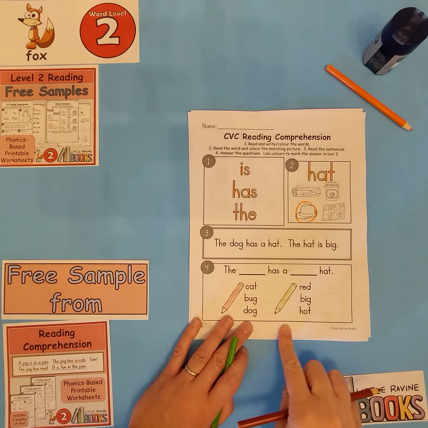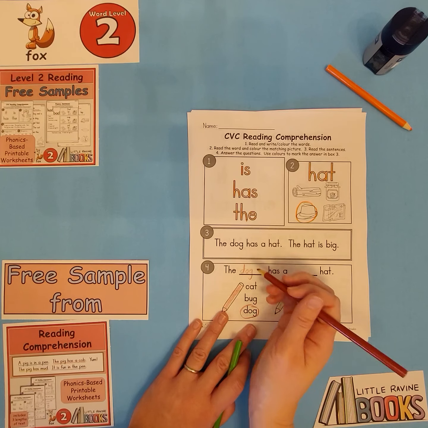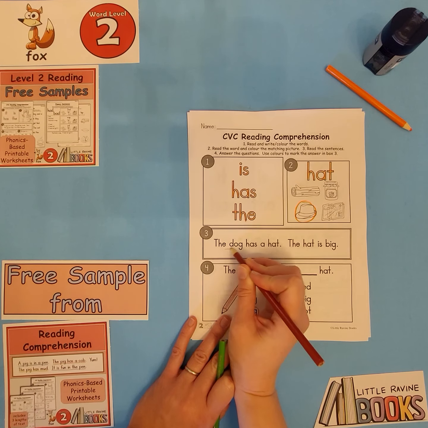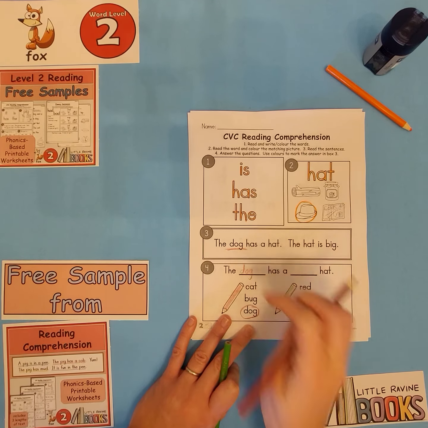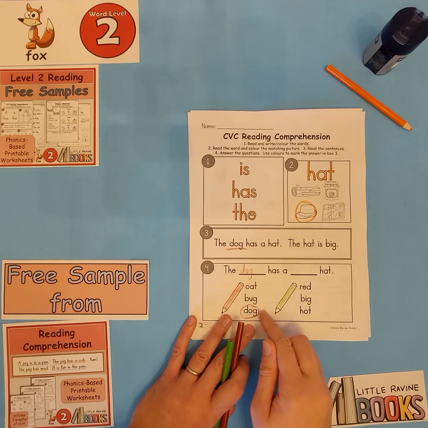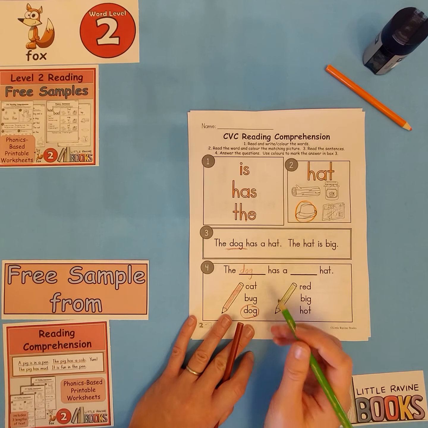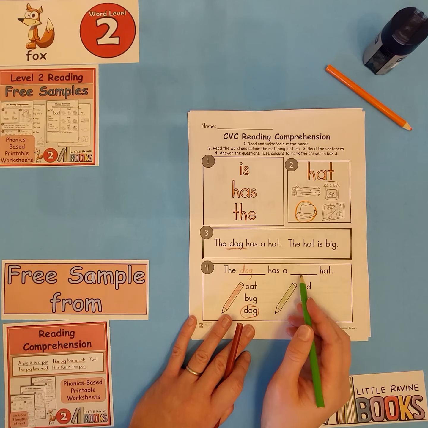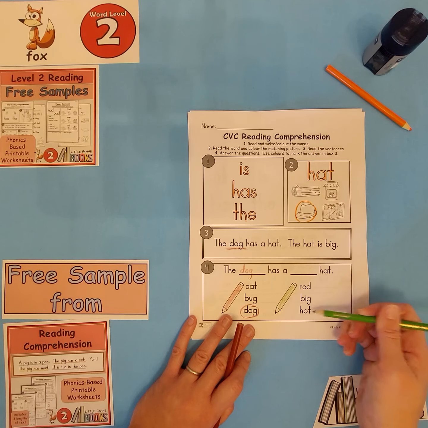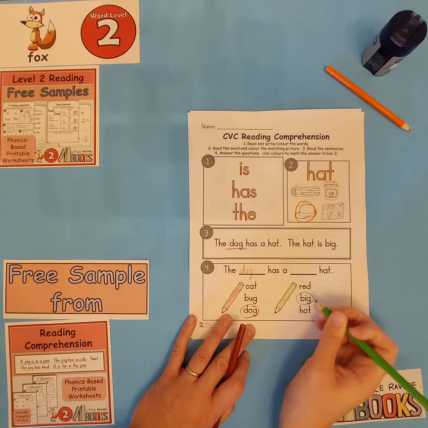If they are able to write this down here, they can. You can decide that depending on their skill level. But what you can also do is, there's the dog. The dog is here in the text. So we can show that we found our evidence in the text for the answer to our question. The dog has a blank hat. Red, big, or hot. That's going to be a big hat.